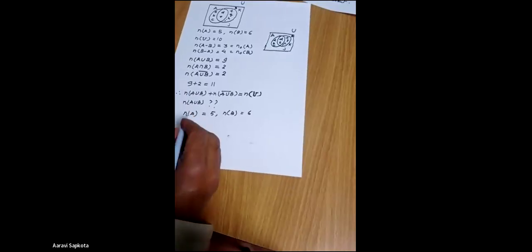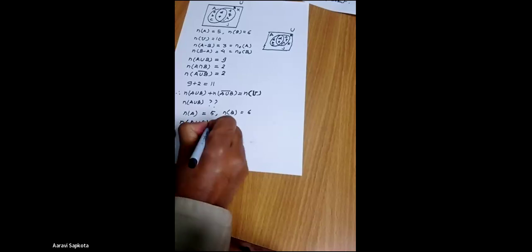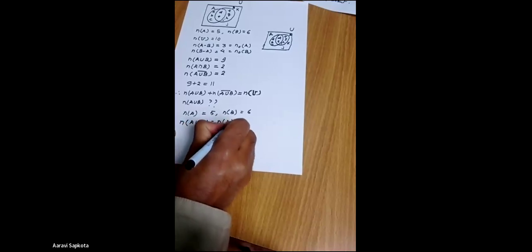So we can formulate this as n(A union B) is equal to n(A) plus n(B) minus n(A intersection B). This is because the intersected portion comes twice when we add the number of elements of A and B. So once we have to subtract to get the union.